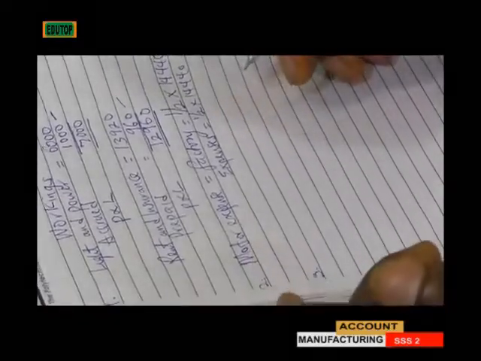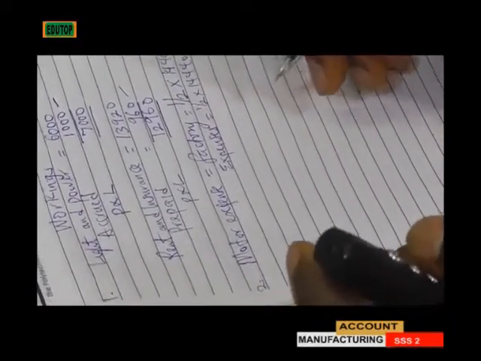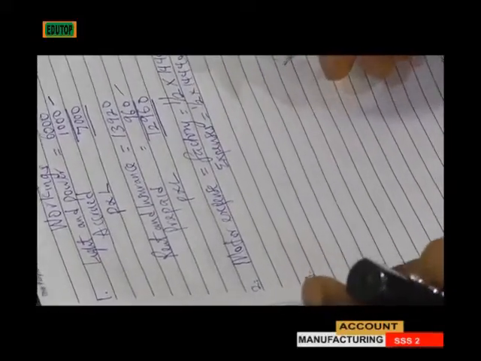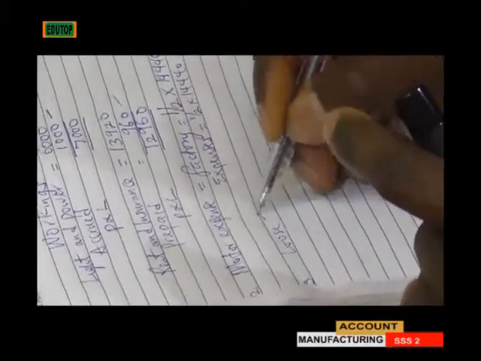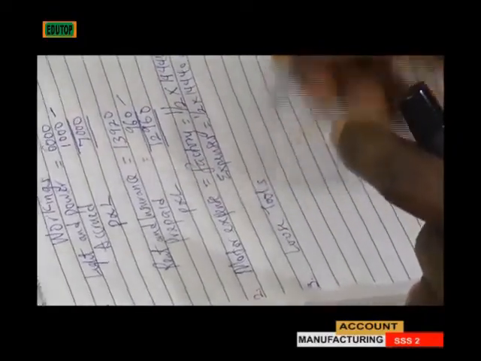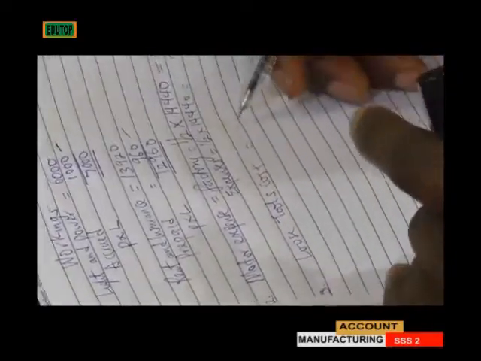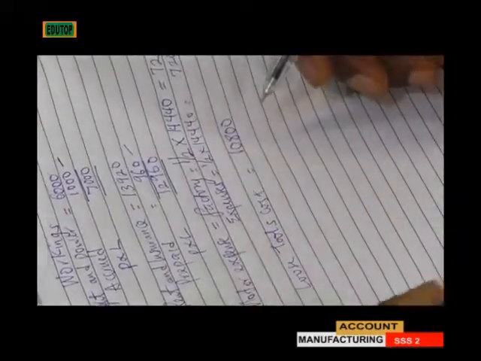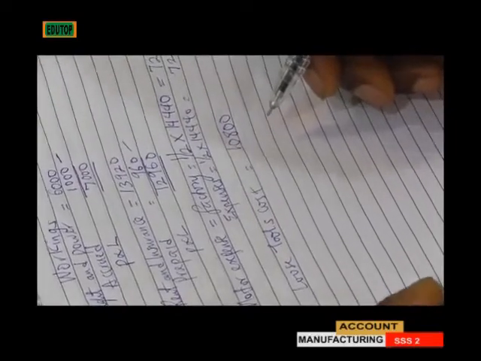There is one thing I want you to understand here, that there is a little problem here. If you look at the trial balance, we see loose tools. The value of it in the trial balance at cost is 10,800, and we are now being told in the question that it is now valued at 6,000.